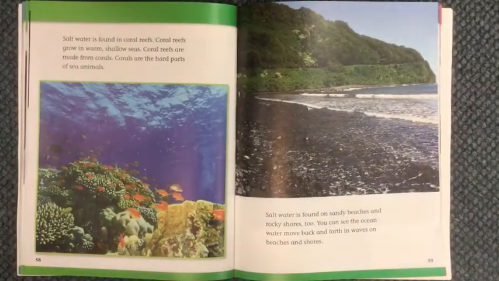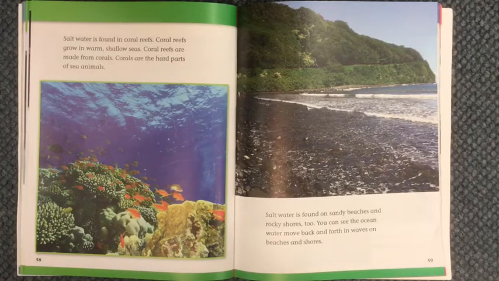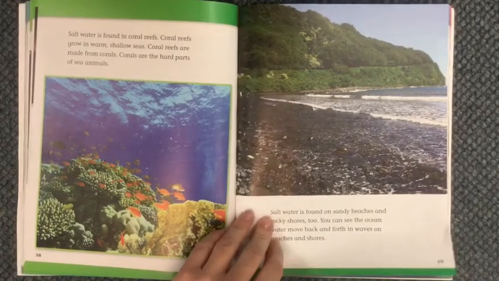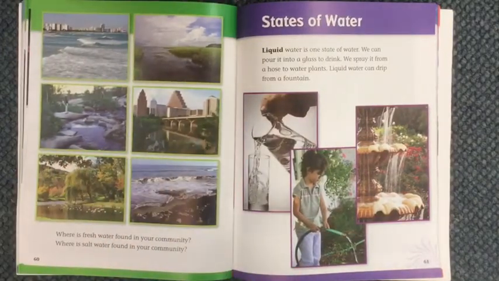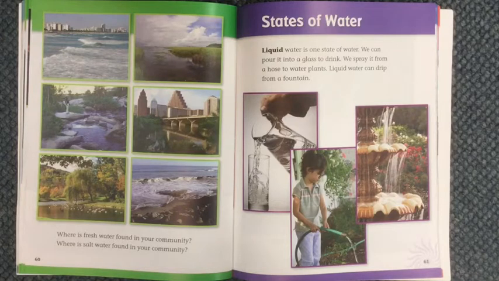Salt water is found in coral reefs. Coral reefs grow in warm, shallow seas. Coral reefs are made from corals. Corals are the hard parts of the sea animals. Salt water is found on sandy beaches and rocky shores too. You can see the ocean water move back and forth in the waves on beaches and shores. Where is fresh water found in your community? Where is salt water found in your community?